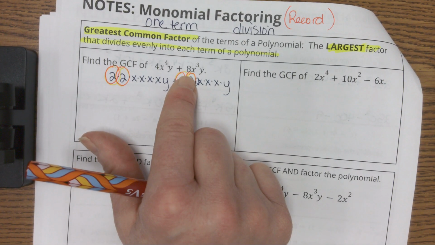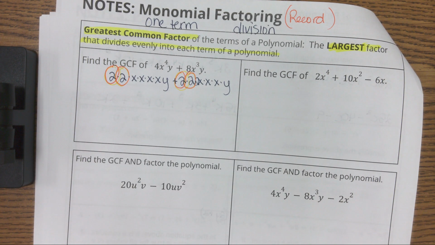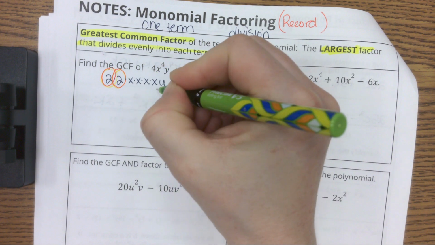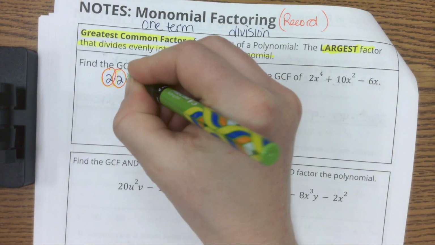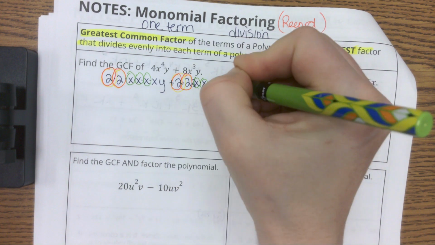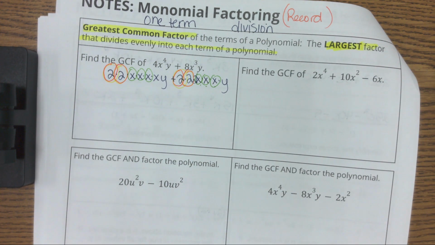Okay. Let's circle all of the x's in common. So I have 3 on this list. I have more on this list, but they would have in common just 3. Do they have any y's in common?